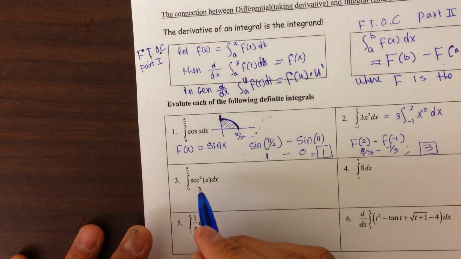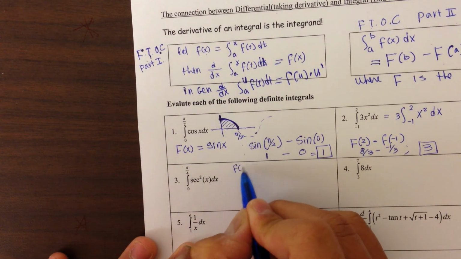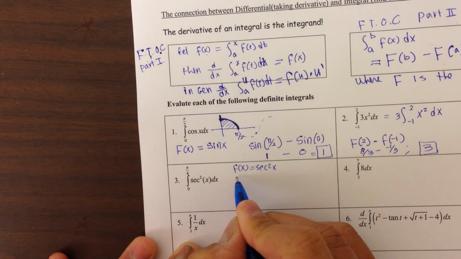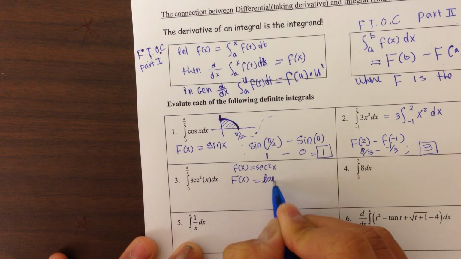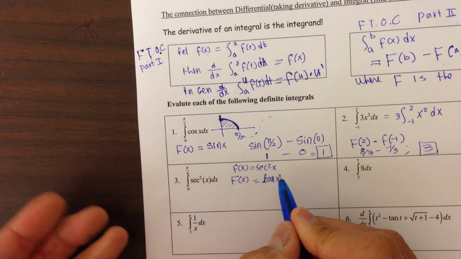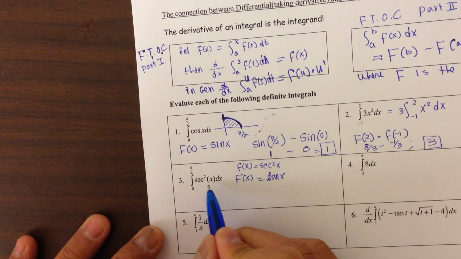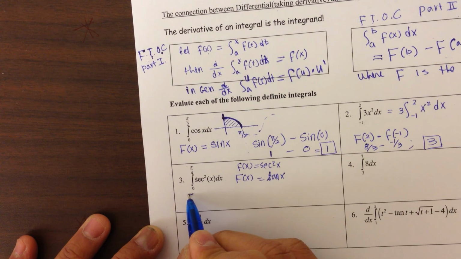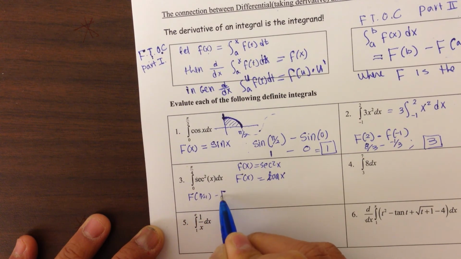Now, for trig, you just kind of have to remember some of the formulas. If your function is secant squared, then the antiderivative of secant squared is actually tangent, because the derivative of tangent is secant squared. So big F is actually tangent. So now you know what the antiderivative is. We're just going to go ahead and evaluate the antiderivative at pi over 4 take away big F at 0.